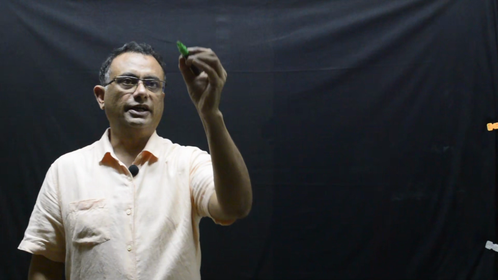So we'll now tackle the second type of numerical, where the ratios of length and the ratios of area of cross section are given, and we have to compute the resistances. If you study the given numerical here, it's told that the length of the wire is doubled. So let's start documenting it.